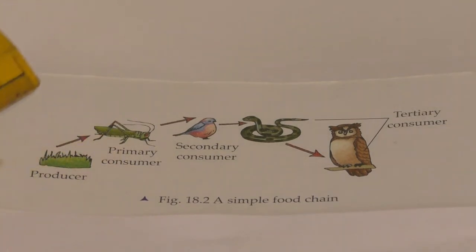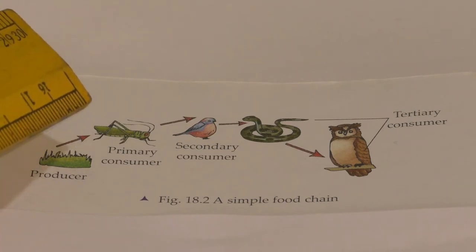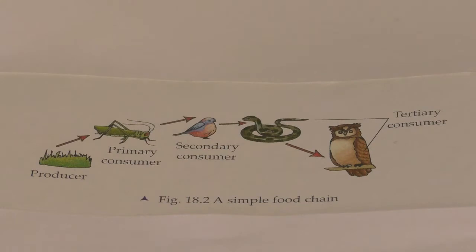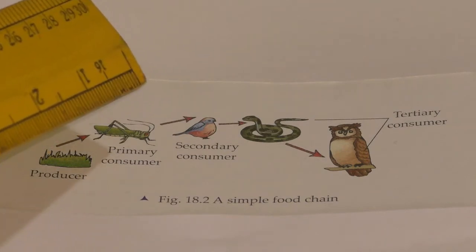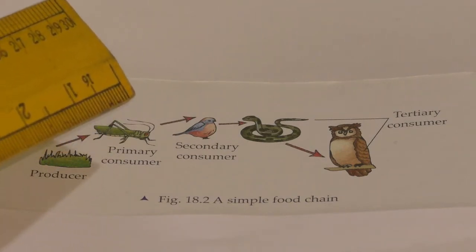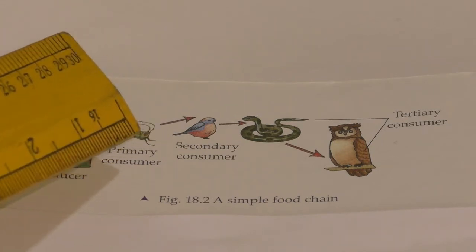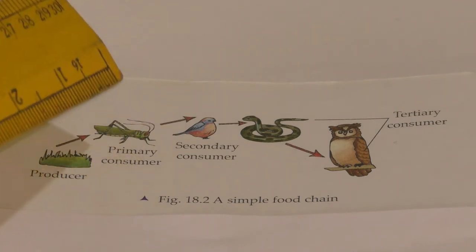The bluebird eats the grasshopper and not the grass. It is indirectly dependent on plants. It is not directly taking green plants, but still it is taking the grasshopper, where the grasshopper is eating the grass. So this bluebird is indirectly dependent on plants, and that is known as a secondary consumer.